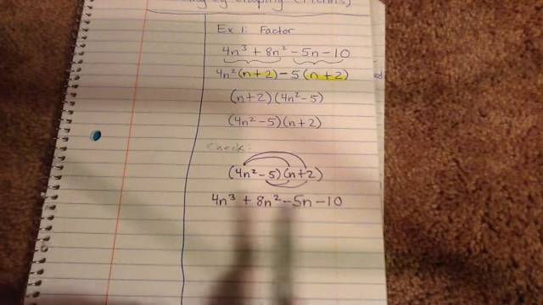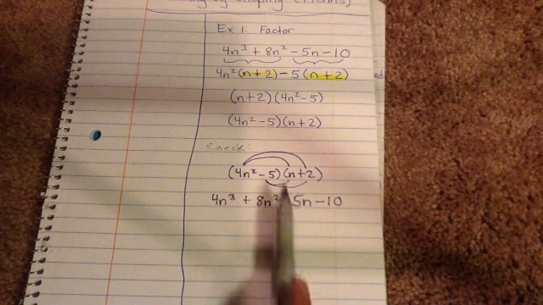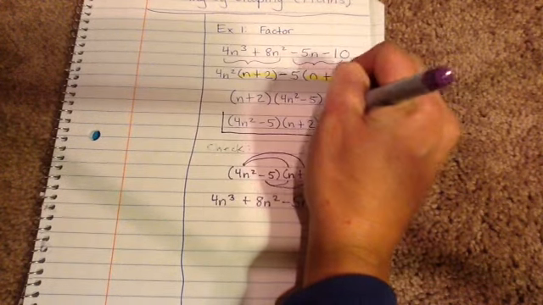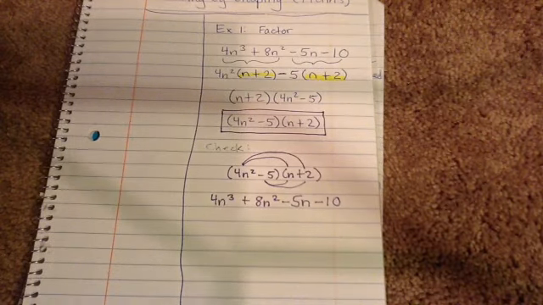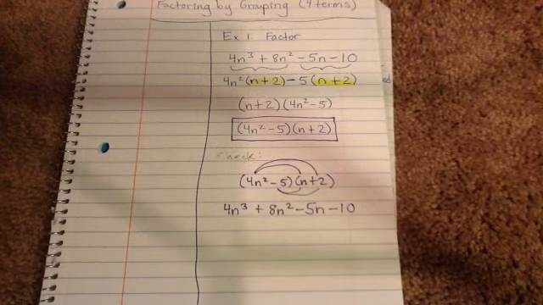you did it right. Don't accidentally write this as your answer. This isn't your expression answer. Your answer is the factored version of that expression, which is right there. This is just to check your factoring to make sure you did it correct. Go ahead and hit pause and finish that up if you need to, and then we're going to write some stuff over here on the left.